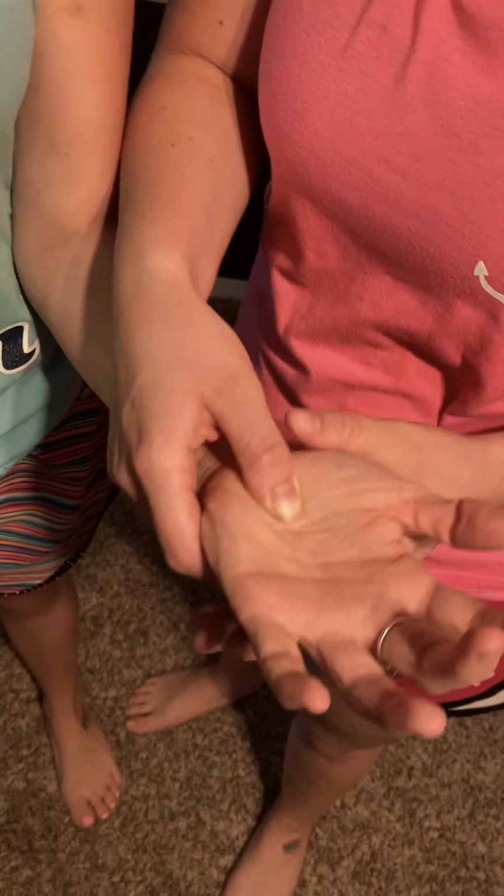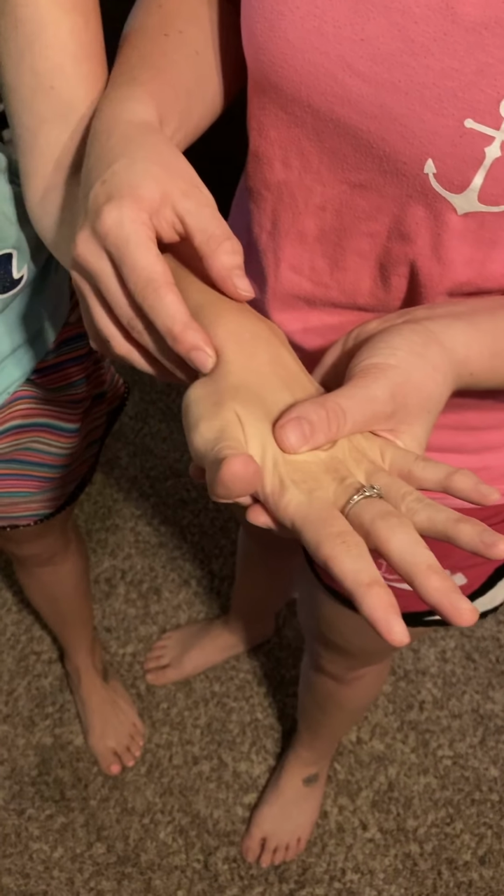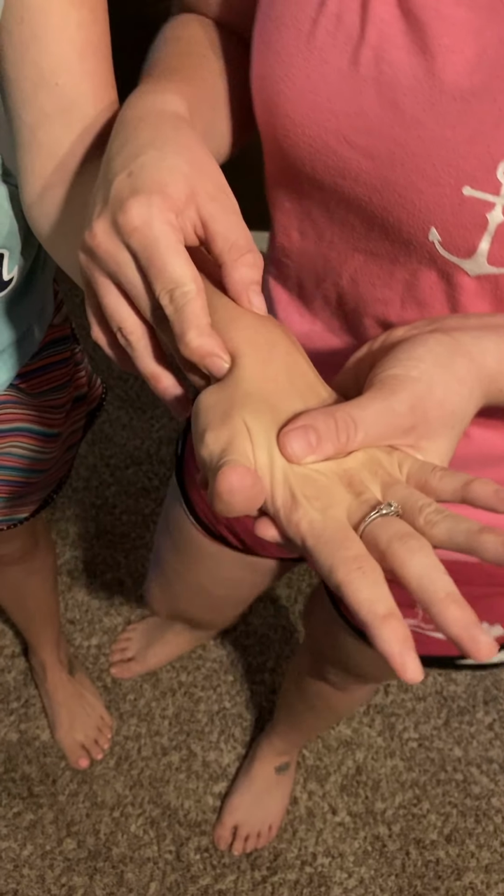All right, and then you're going to find your radial styloid process. Find your radius, follow it down to the end of the head, and you're going to feel that point. And that's going to be the radial styloid process.